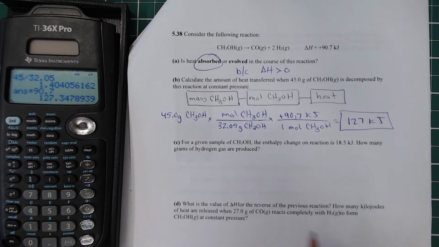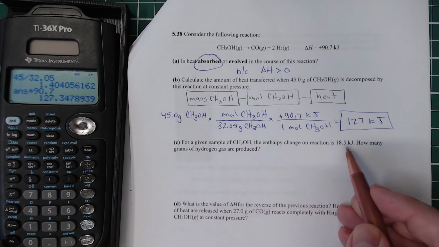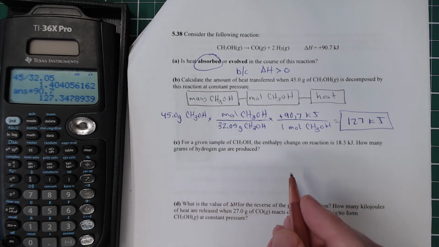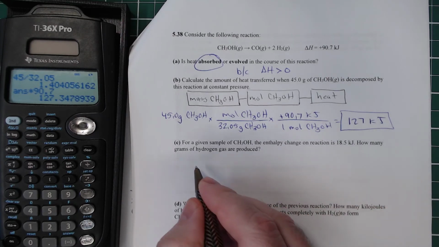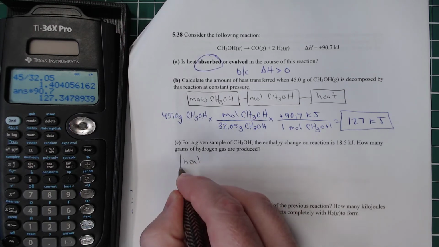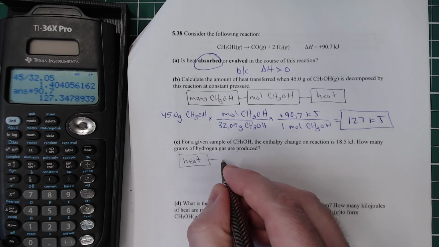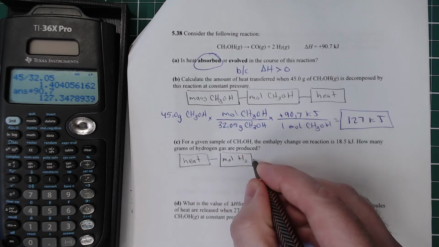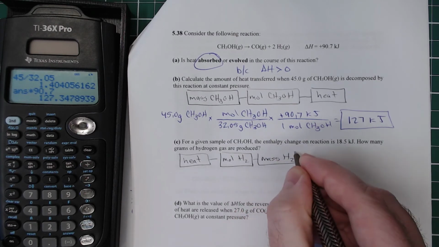All right. For a given sample of CH3OH, the enthalpy change in the reaction is 18.5 kilojoules. How many grams of hydrogen gas are produced? Again, we're going to set up a little mini roadmap. The quantity we're starting with is the heat. We'll convert from the heat to the moles of hydrogen, and then from the moles of hydrogen to the mass of hydrogen.